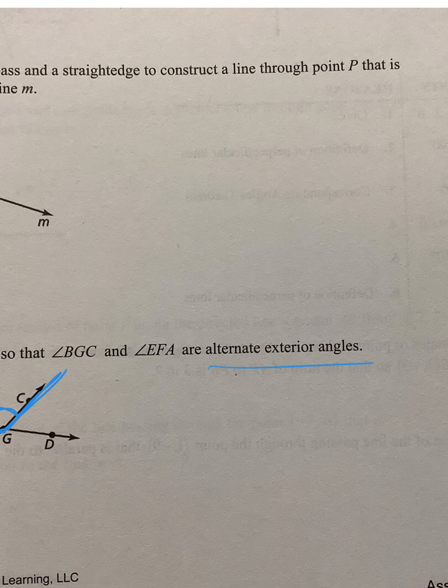So that means you need to draw another line. F and E are on part of the angle that leads to A. F must be the vertex that's also on line A. So these are alternate exterior angles. So I'm going to draw through F because that's the vertex.